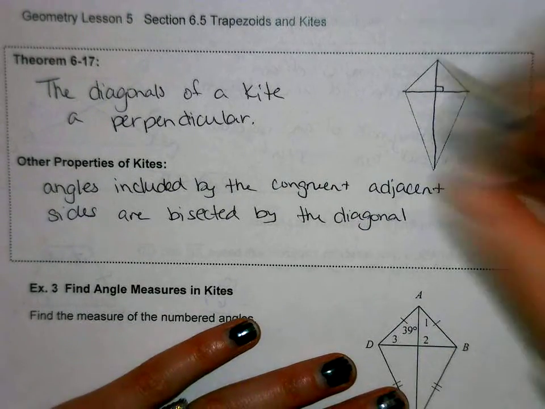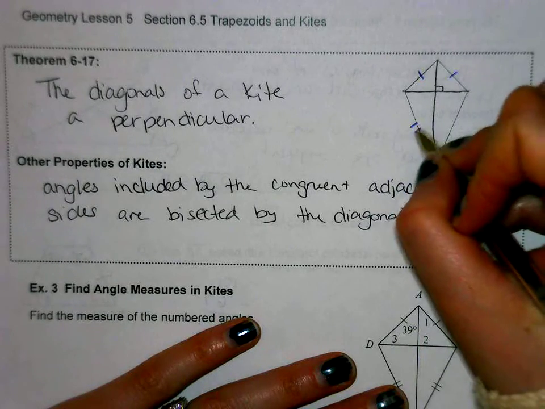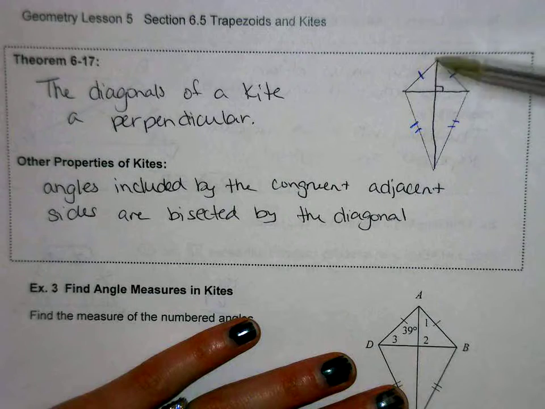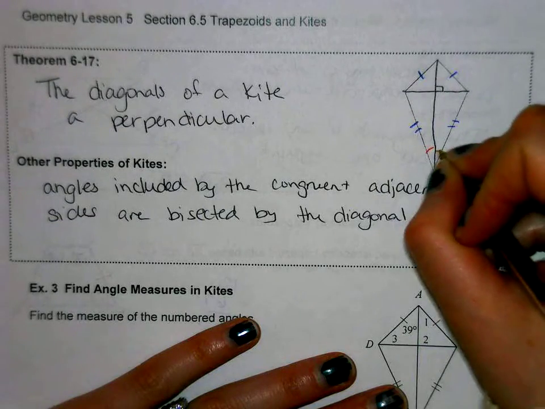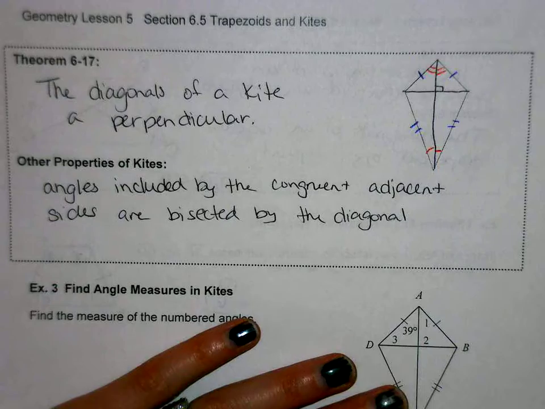So we know that these two sides in the kite are congruent as well as these two bottom ones. So what this is saying is that the angles that are included by the congruent adjacent sides are bisected by the diagonal.